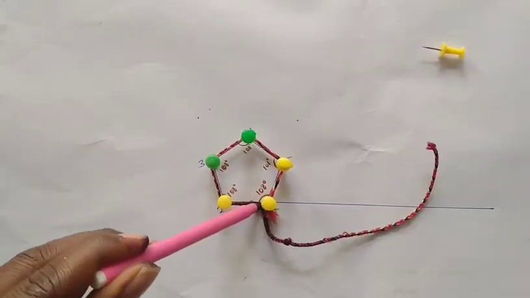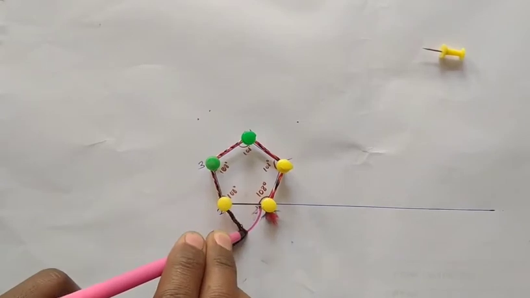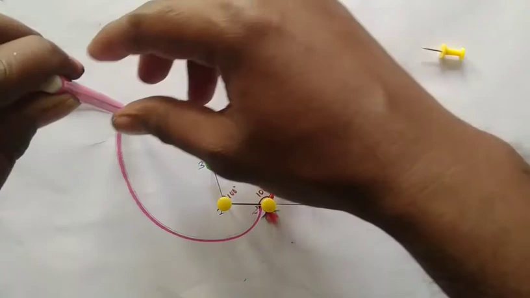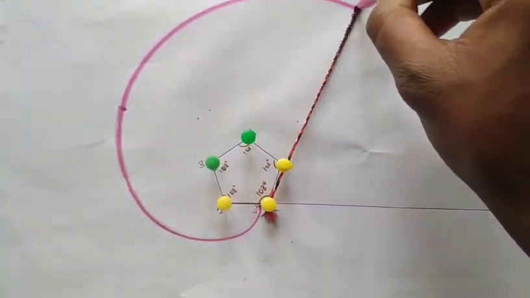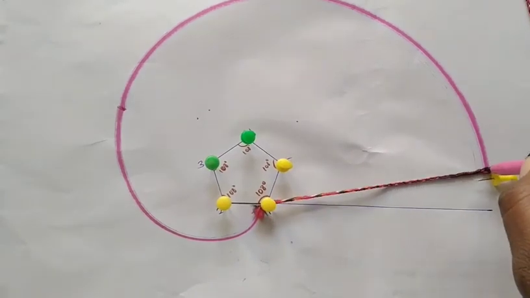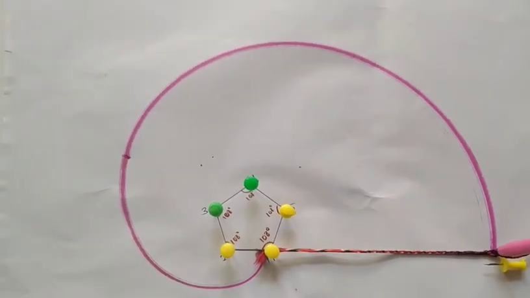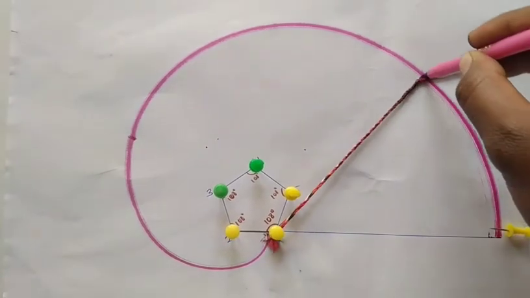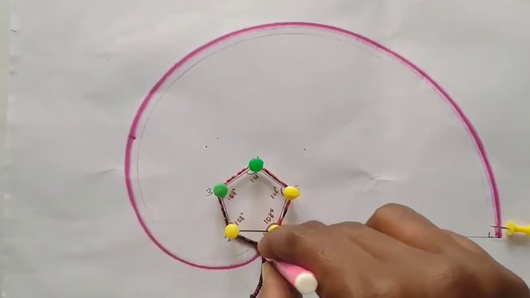I am unfolding the circumference of the pentagon. Let's observe the direction of the curve with reference to these individual points on the object. The curve of the unfolded circumference of the pentagon exists like this. From starting to unfold this circumference, the curve goes like this.